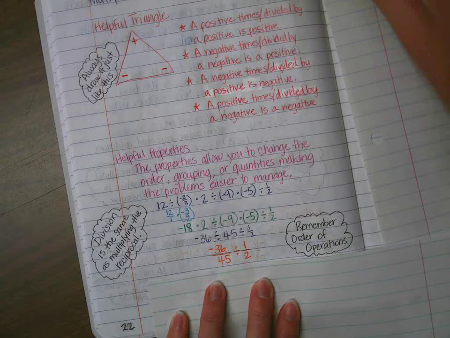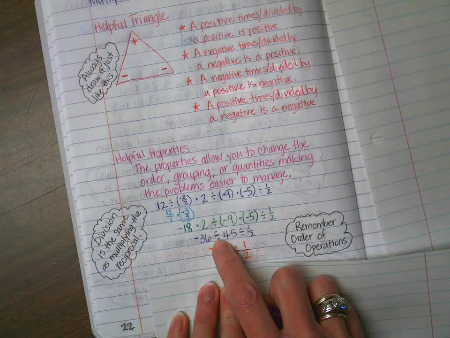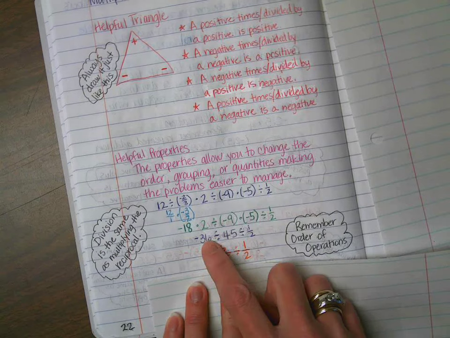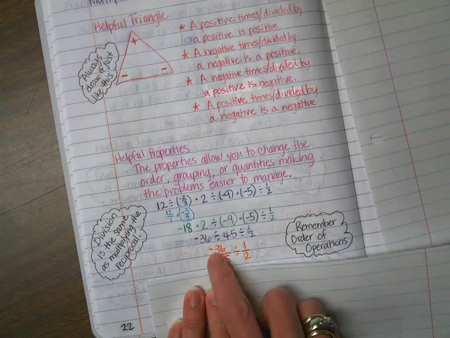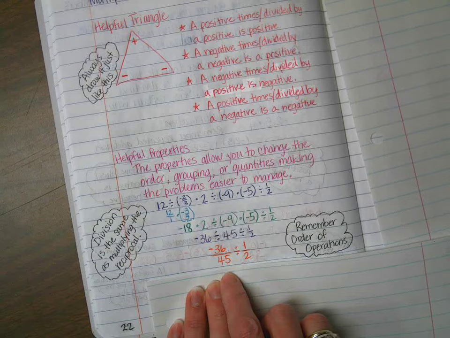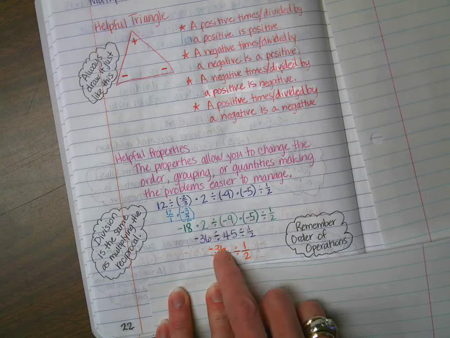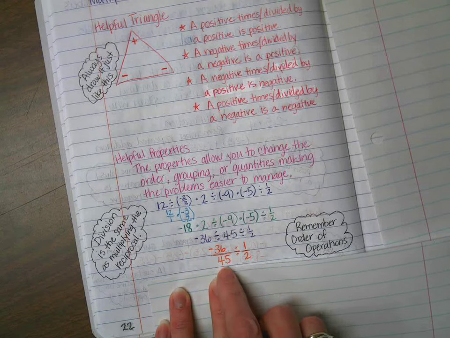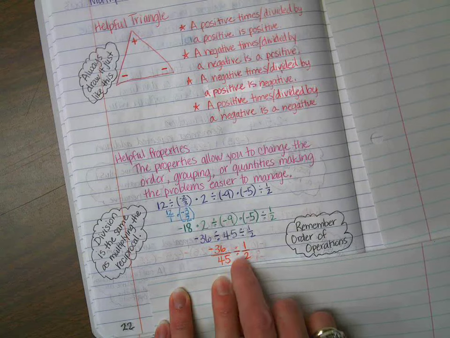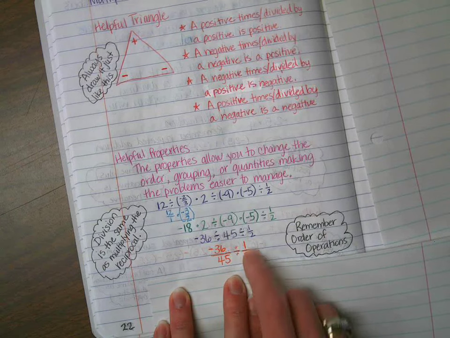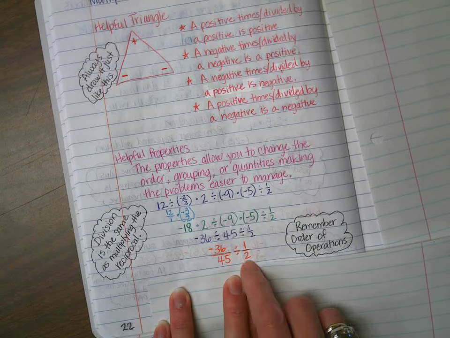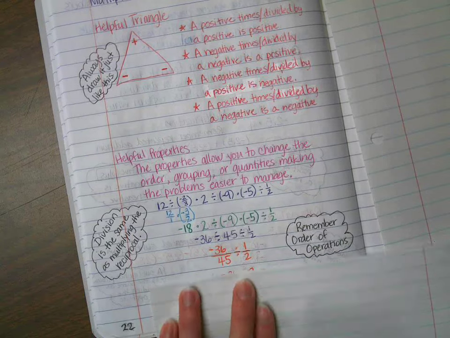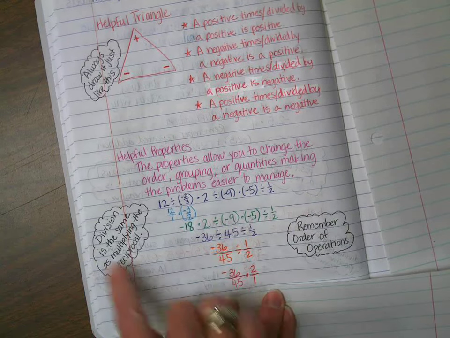Okay, the next part is, and let me zoom out a little bit so you can see, sorry, is let's rewrite this so we understand it. Negative 36 divided by 45. Can it be written like this? Same exact problem. Read it. Negative 36 divided by 45. Those are exactly the same. So what we like to do is take negative 36/45ths divided by 1/2, because all I did was bring down the division sign and bring down the half.